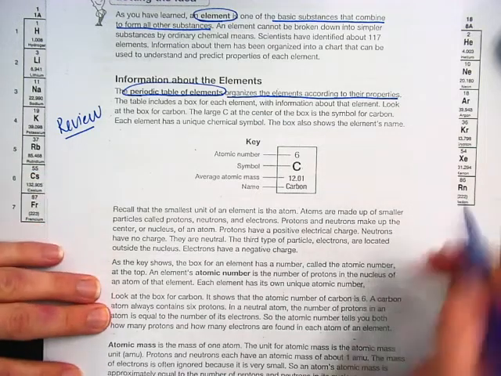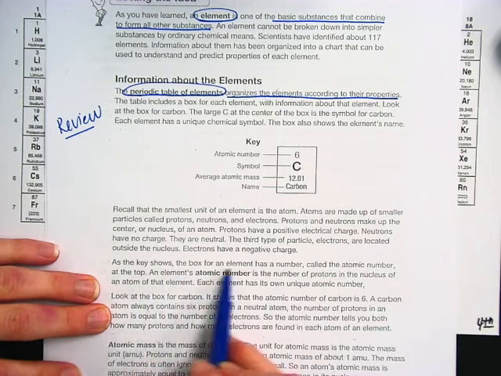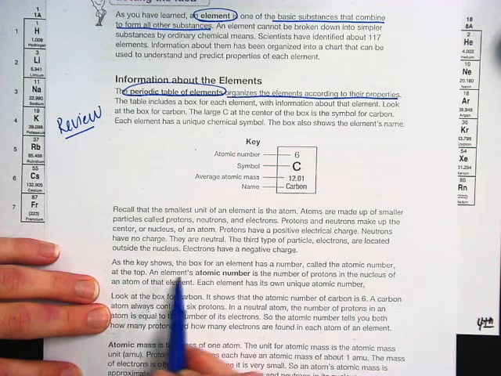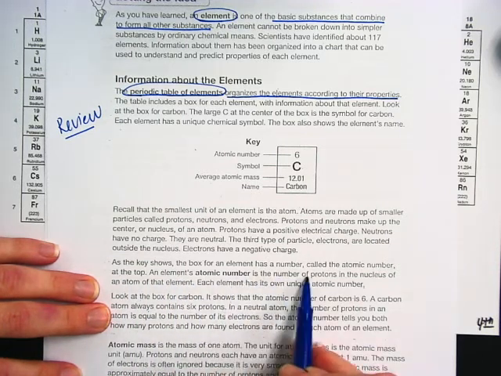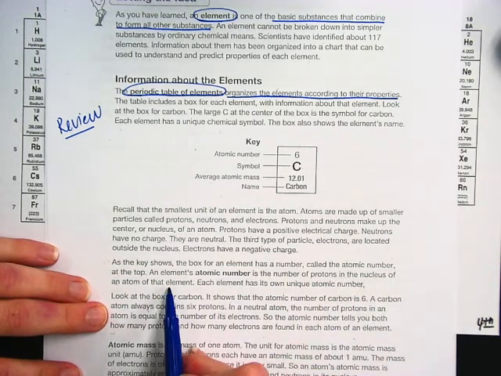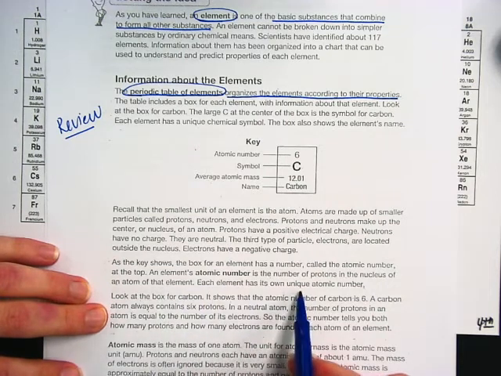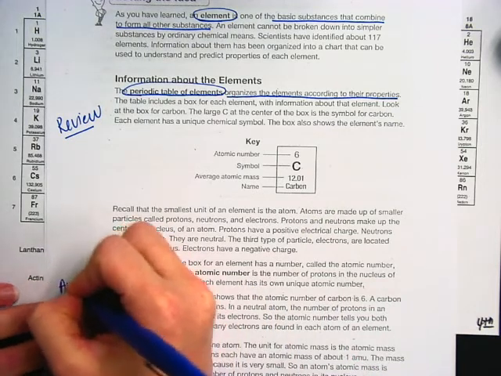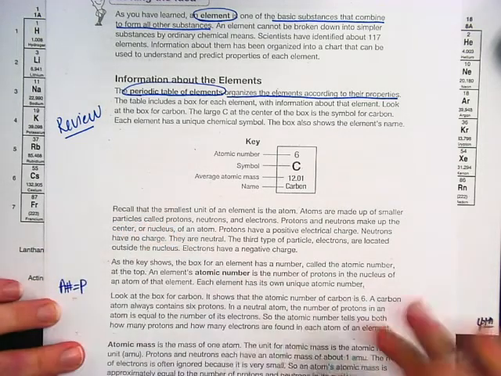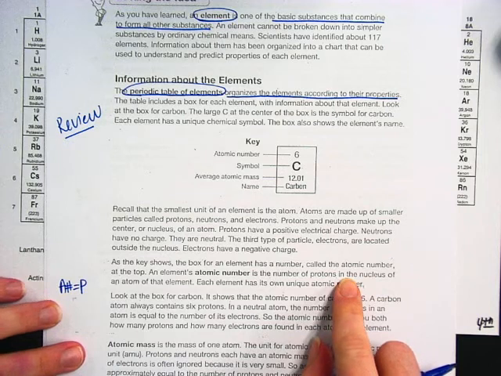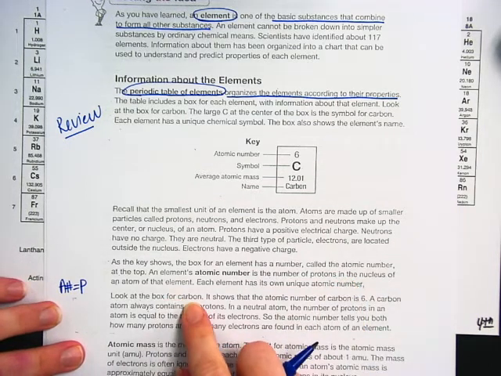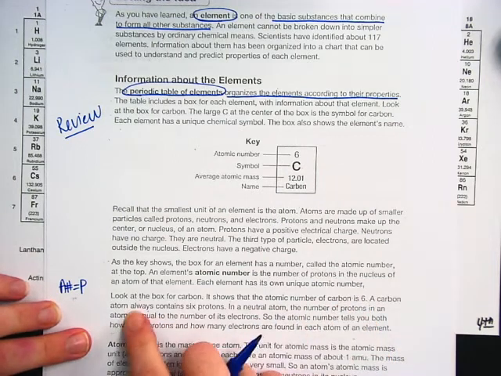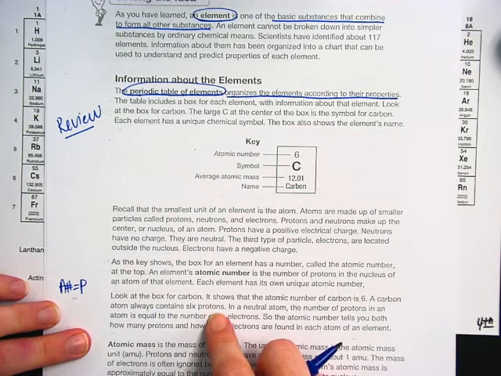Good. Okay, as the key shows, the box of an element has a number called the atomic number at the top. An element's atomic number is the number of protons in the nucleus of the atom of an element. Each element has its own atomic number. So right here, they just told you that atomic number is equal to the protons in the nucleus. Look at the box for carbon. It shows that the atomic number of carbon is 6. A carbon atom always contains 6 protons.